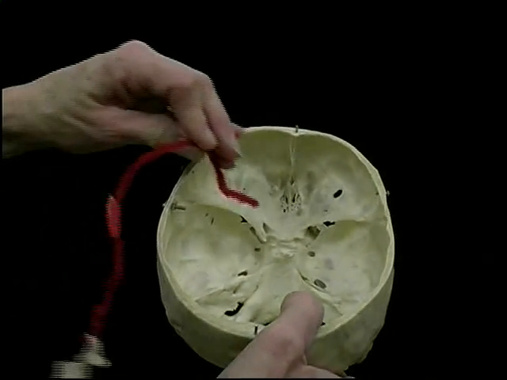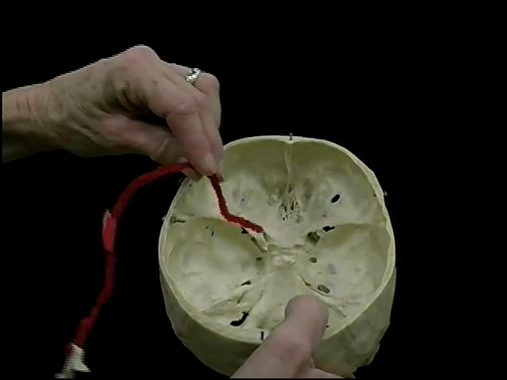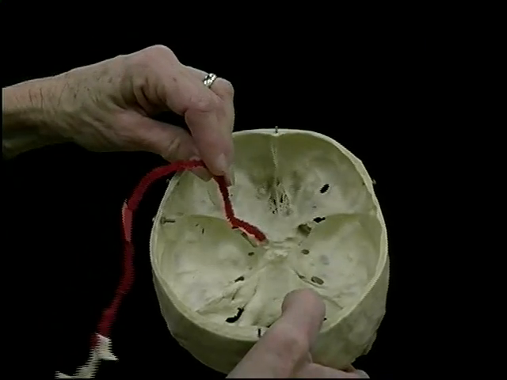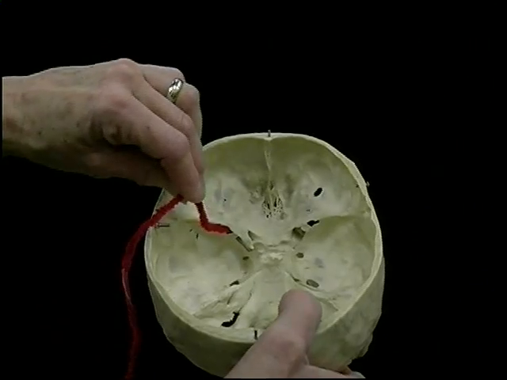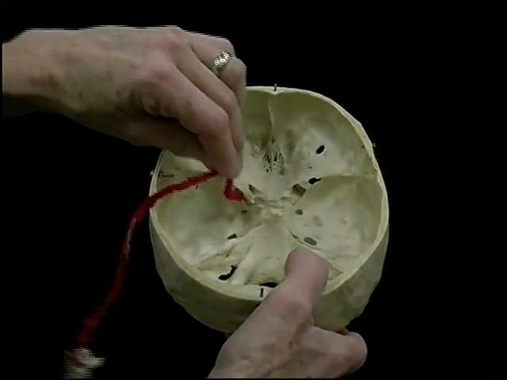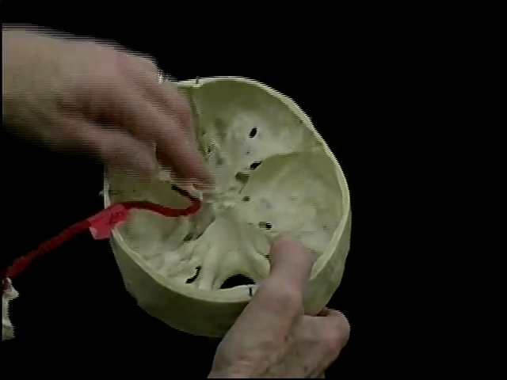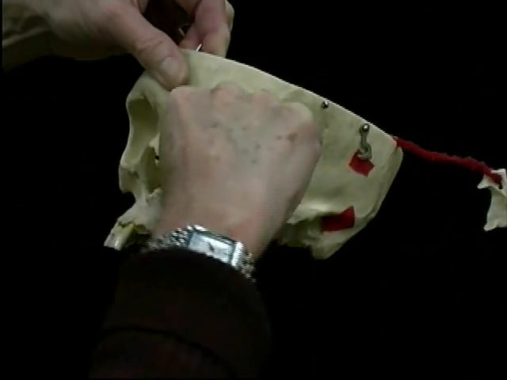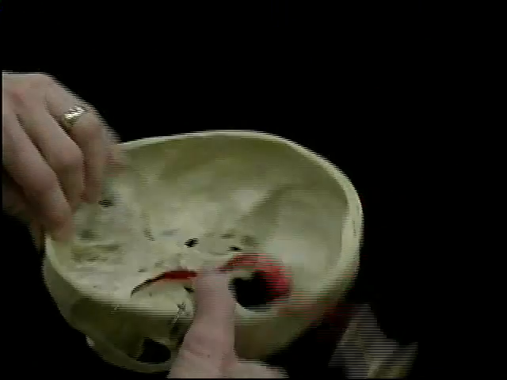And then right below the anterior clinoid processes, between the lesser wing and the greater wing, we see this sort of fissure, this long opening, okay? And if I put this pipe cleaner in through this fissure, it's going to come out at the top of the orbit of the eye. And that is referred to as the superior orbital fissure.